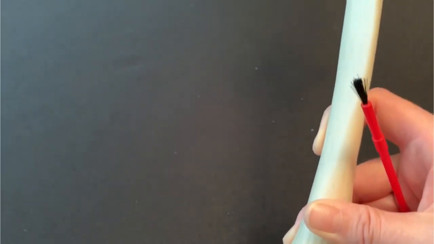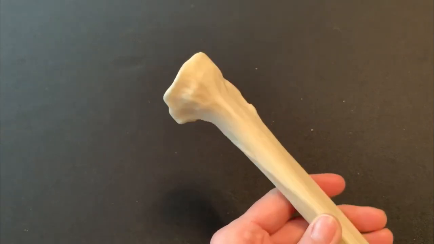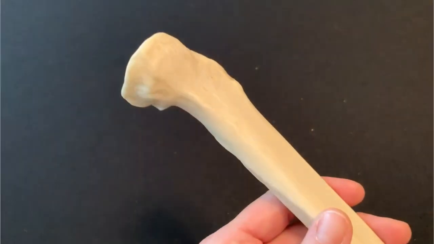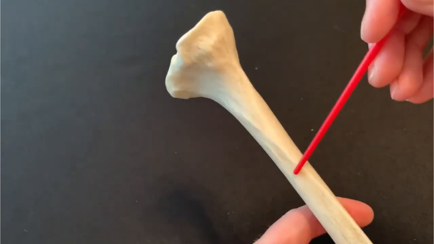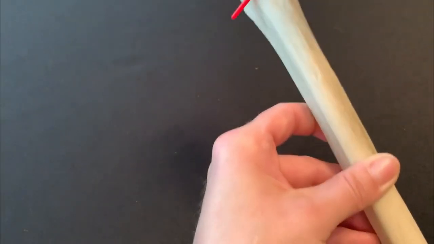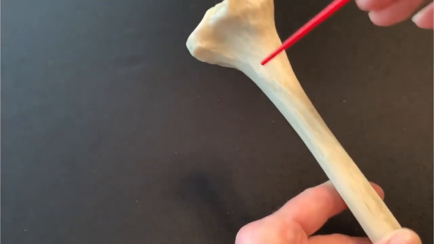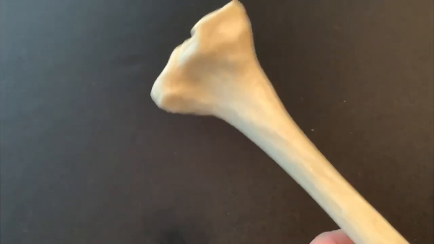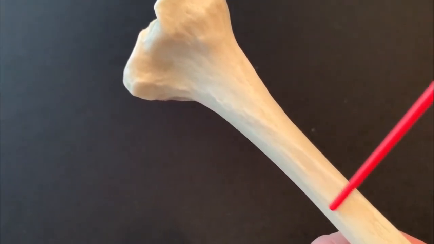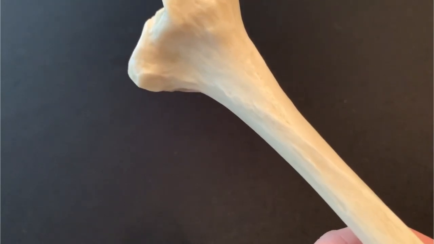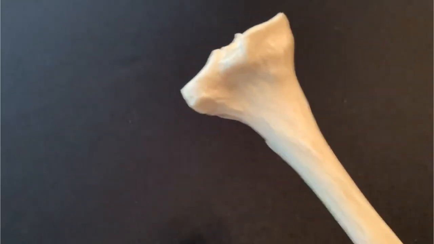Another feature that I want to point out to you on the posterior side of the tibia is what's referred to as the soleal line. You can see, shadow-wise, especially as I'm turning it this way, a line that appears kind of on an angle. It goes from the lateral part of the tibia and then crosses over a little bit. That line is referred to as the soleal line. It serves as the attachment point for several muscles, including the soleus, hence the name.